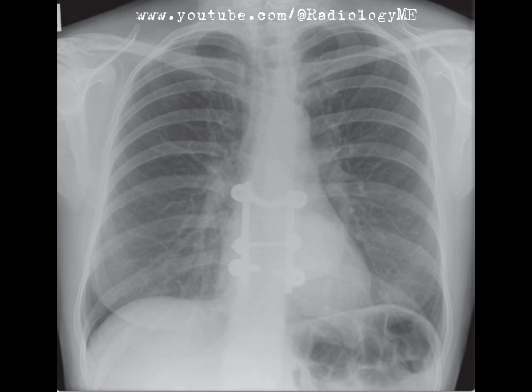The examiner might also probe further, asking about management. For this case, I discussed the role of a multidisciplinary team approach involving both the surgical and oncological teams. A biopsy would likely be considered to confirm the pathology, and surgical resection might be necessary if the mass is causing symptoms or there's concern about malignant transformation.